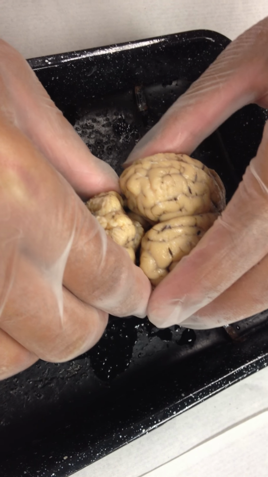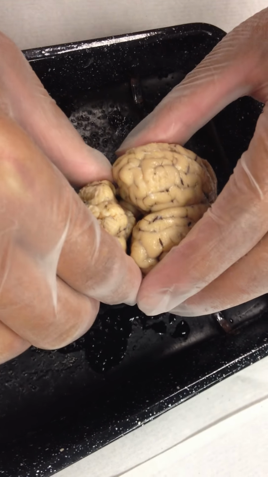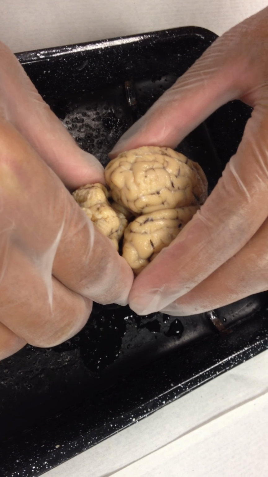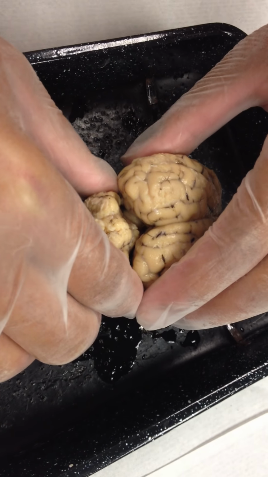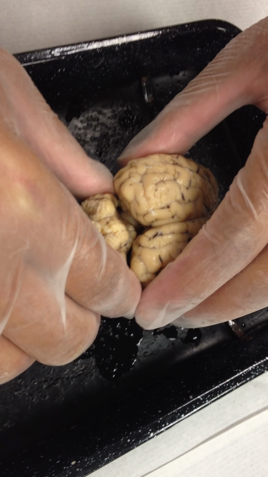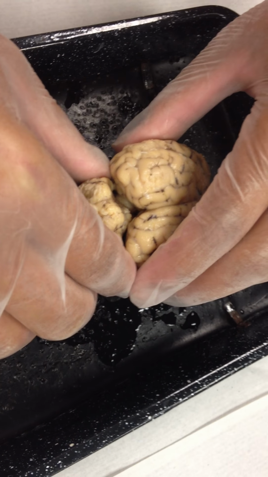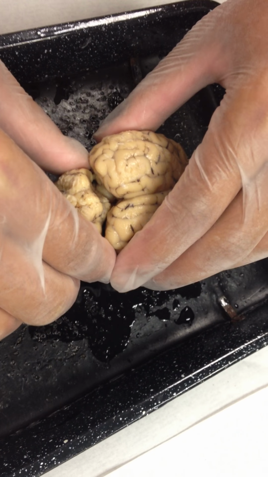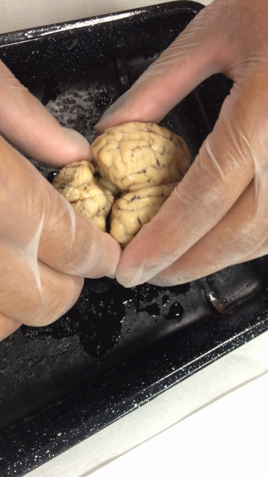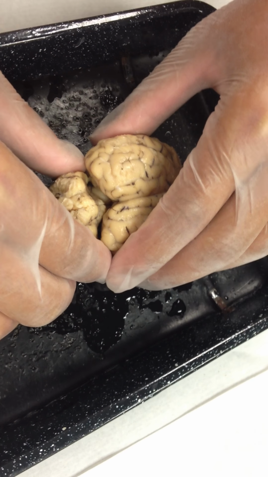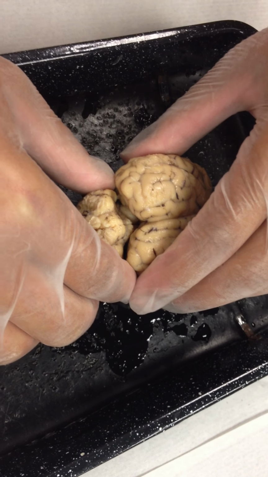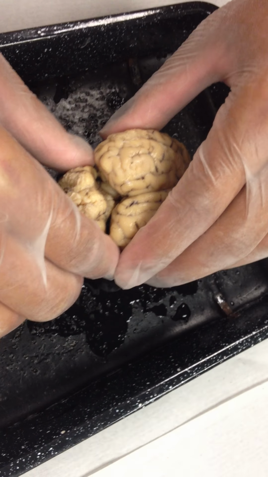So you have a bigger butt on top with two big butt cheeks, and then a smaller butt on the bottom with two smaller butt cheeks. All four butt cheeks in total, we call the corpora quadrigemina. The two bigger butt cheeks on top we call the two superior colliculi, and the two smaller butt cheeks on the bottom we call the inferior colliculi. But as a whole, corpora quadrigemina.